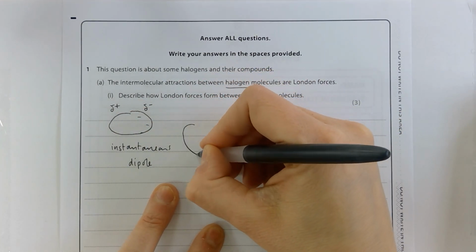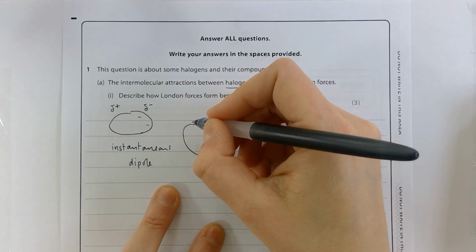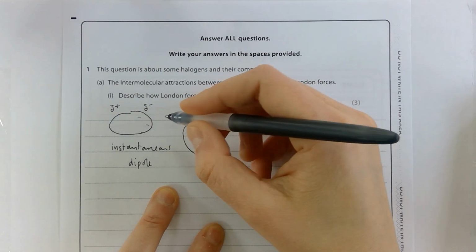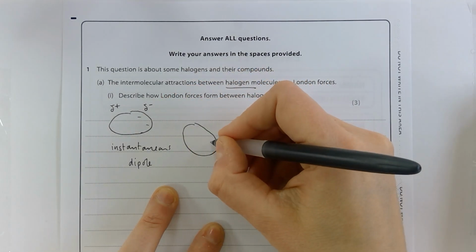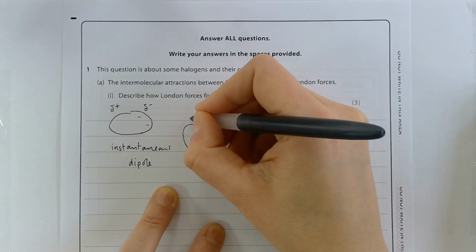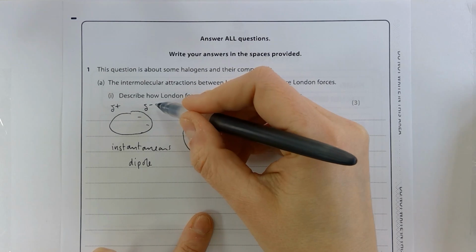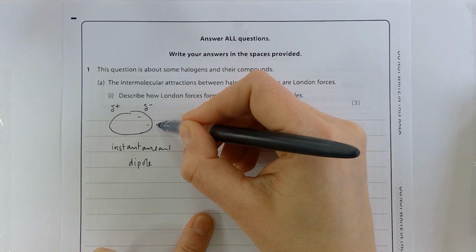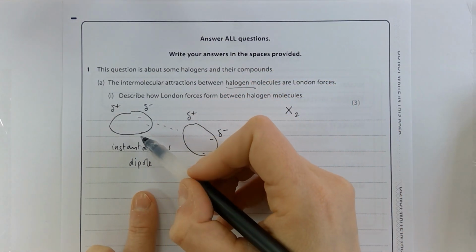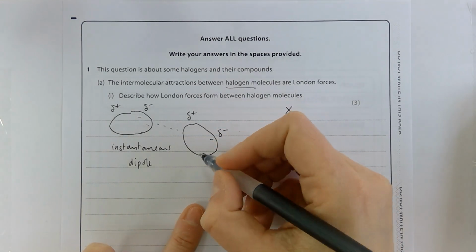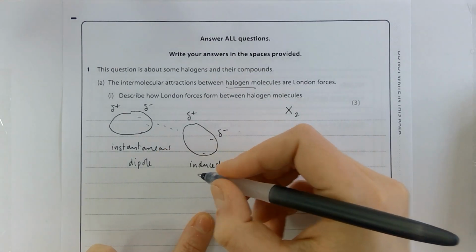Now imagine a nearby molecule, because obviously you would never get one molecule just by itself. We've got millions and millions of them. As this X2 molecule approaches, the electrons that are at this side are going to be repelled away from the delta negative part here of this molecule. So our electrons are going to be moved this way, leaving this end of the molecule slightly delta positive, this end of the molecule slightly delta negative. And now you can see you've got an attraction between the delta negative and the delta positive. Okay, and that's what London forces are. So this is an instantaneous dipole, and this is an induced dipole because it's caused by the instantaneous dipole there.